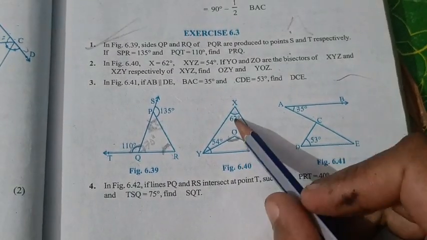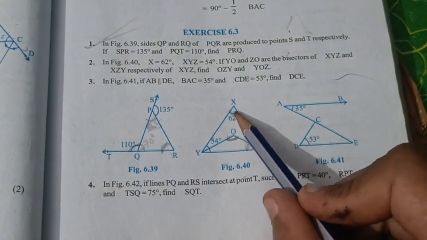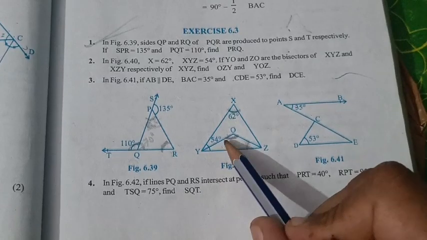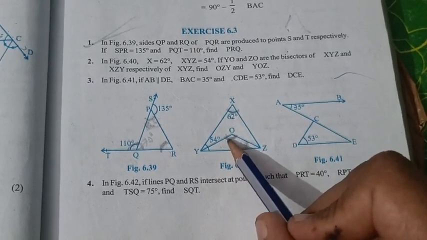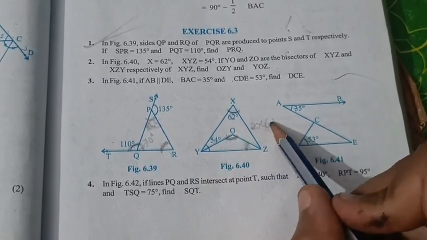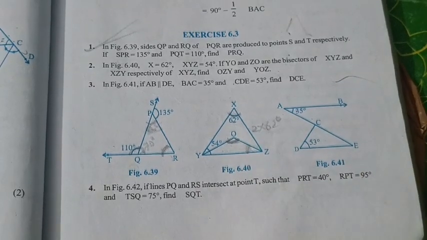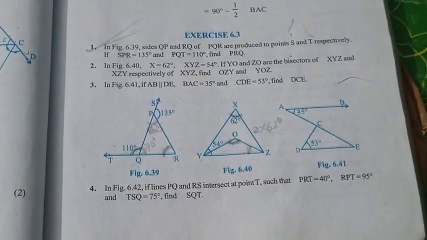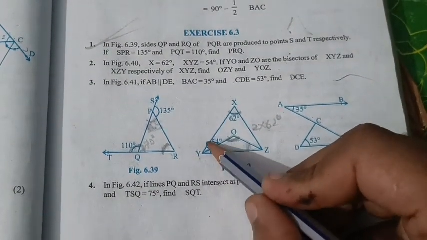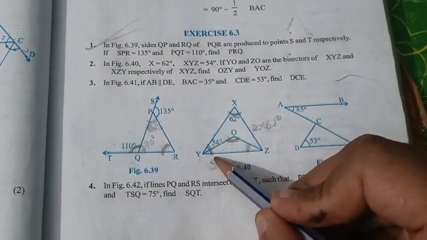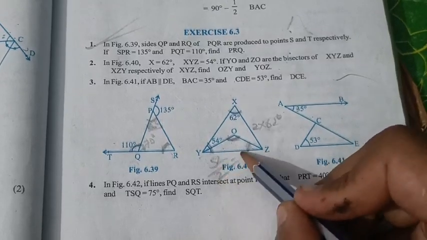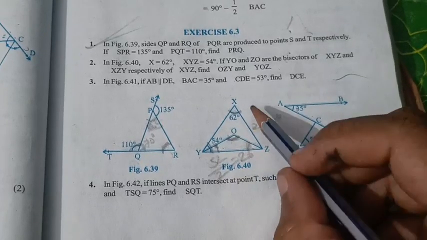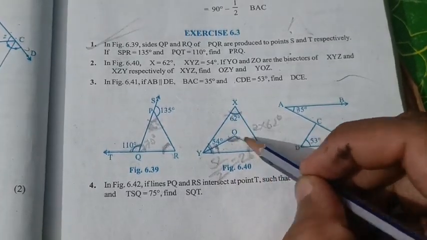If the upper angle is 62 in a triangle and there is another triangle here, then this angle will become 2 into 62 degrees. If you do not know, YO and OZ are bisectors, so this angle becomes 54 by 2, which is 26 degrees. This angle becomes 26, and by this you will get this angle.